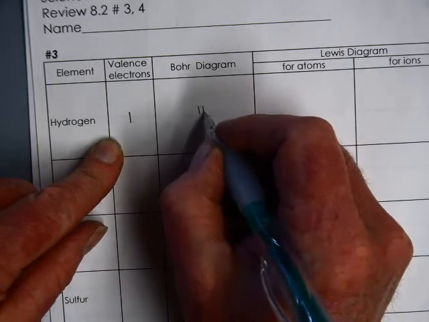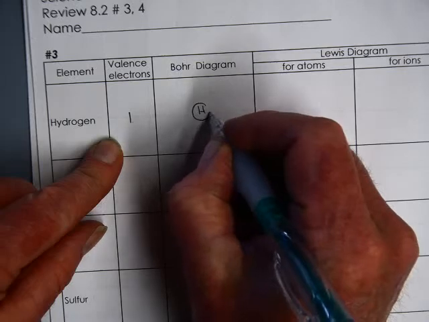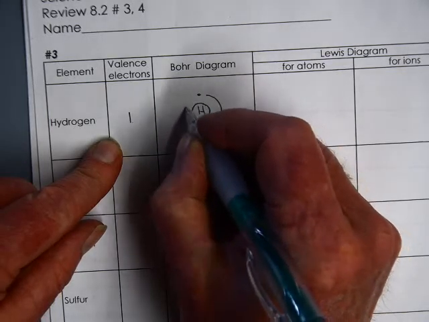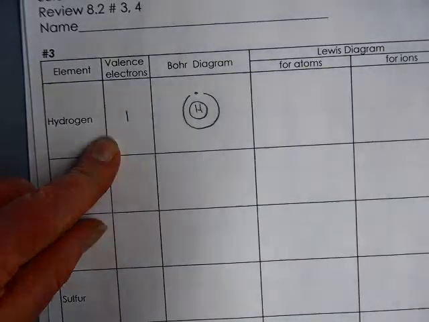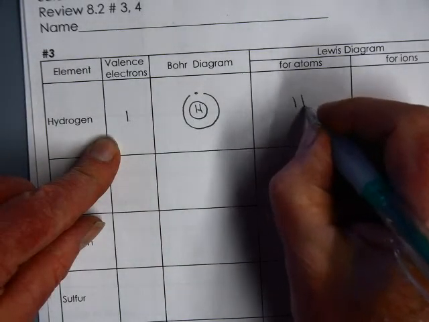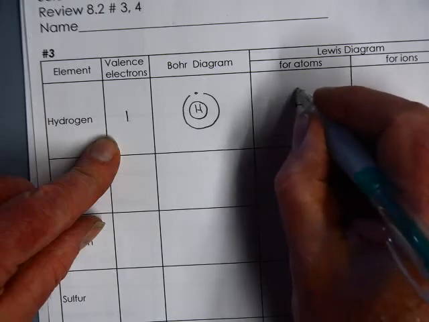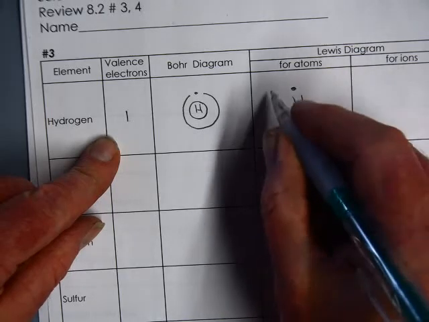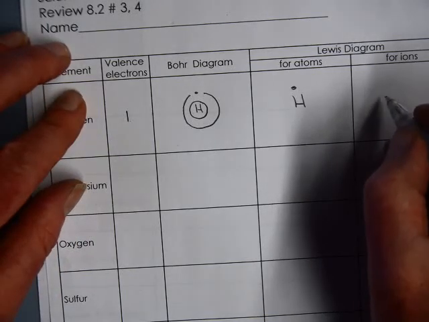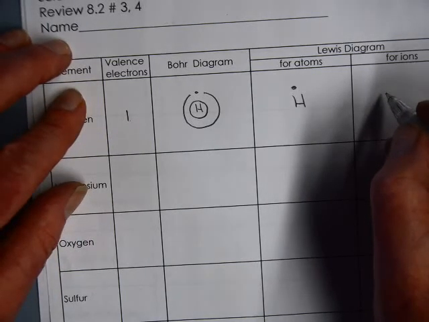So the Bohr diagram is like this. For atoms, the Lewis dot is simply like that, or you could have it anywhere else. For an ion, there are 2 possible ions.